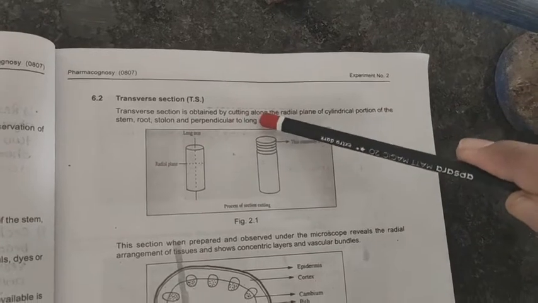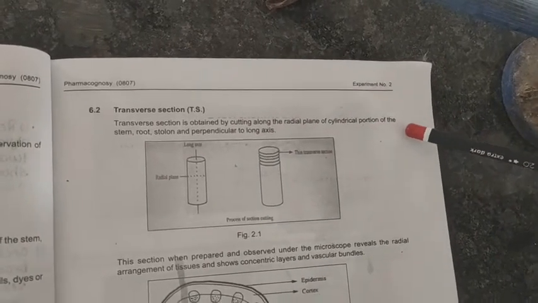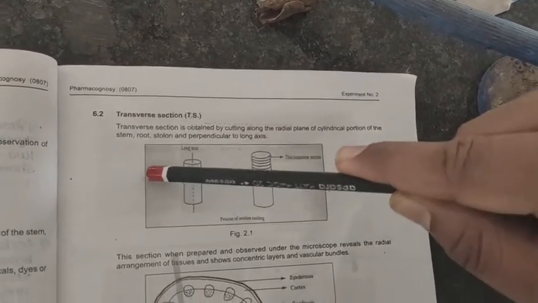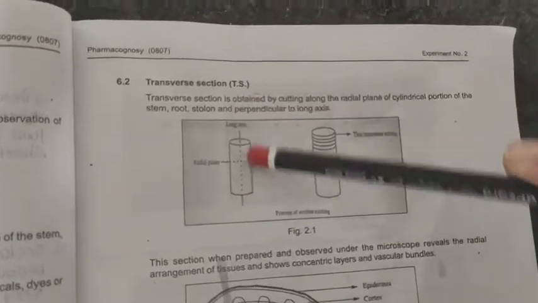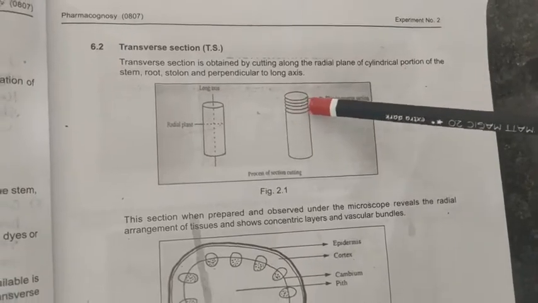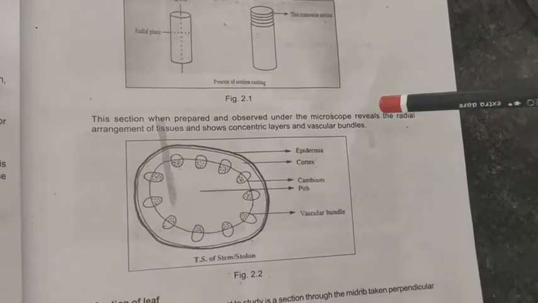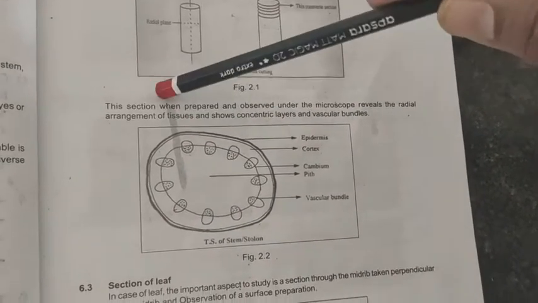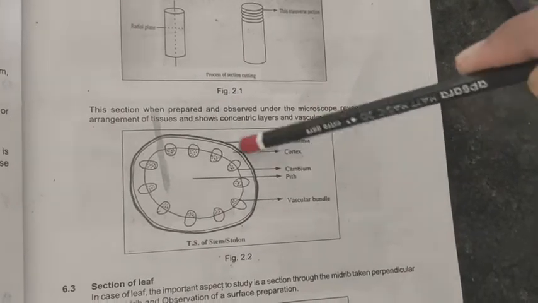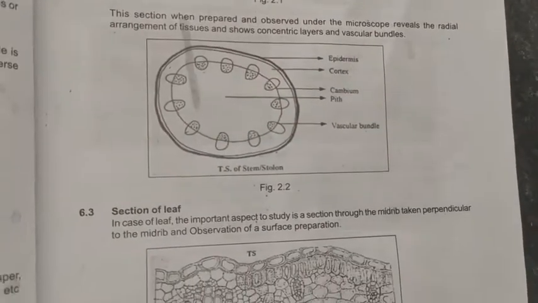A transverse section is obtained by cutting along the radial plane of the cylindrical portion of the stem, root, stolon and perpendicular to the long axis. This is your long axis and this is your radial plane, and then you can take your section. This is about your TS. When prepared and observed under the microscope, the section reveals the radial arrangement of the tissue and shows concentric layers of the vascular bundle. After getting your section, you can observe these things under the microscope.